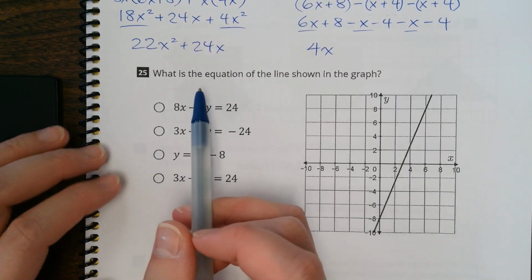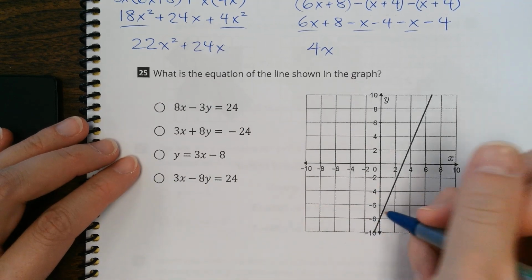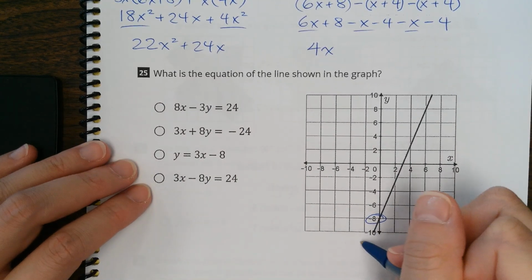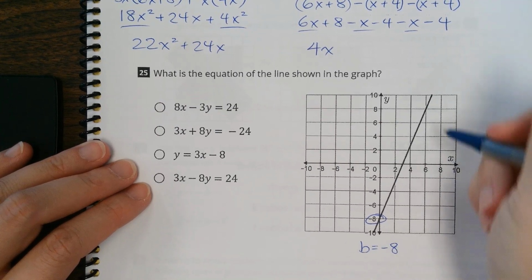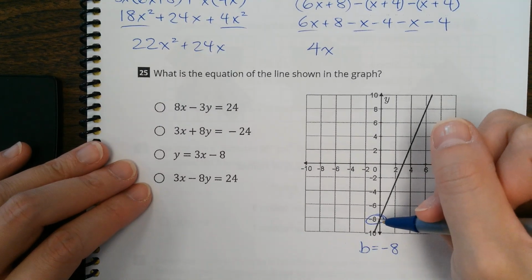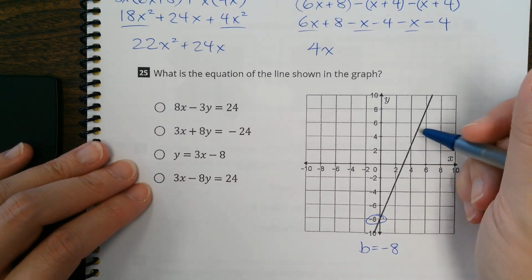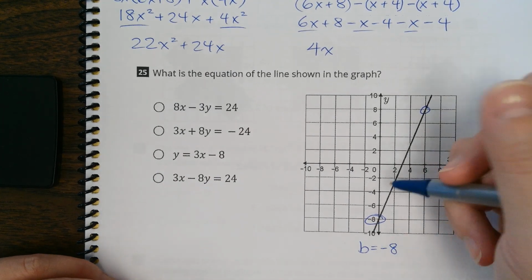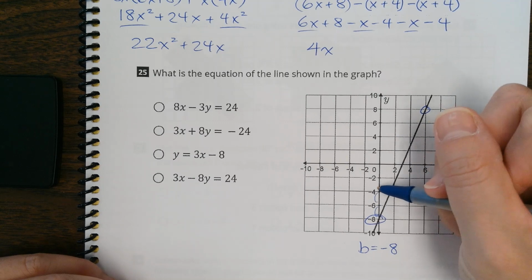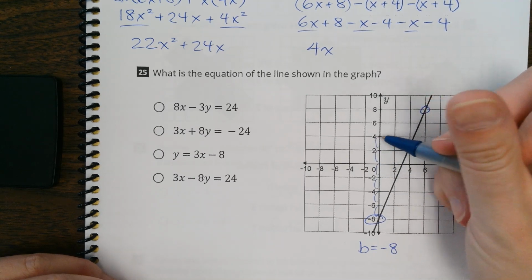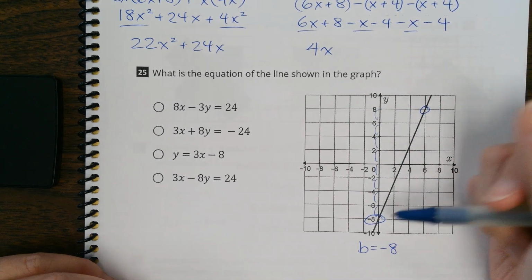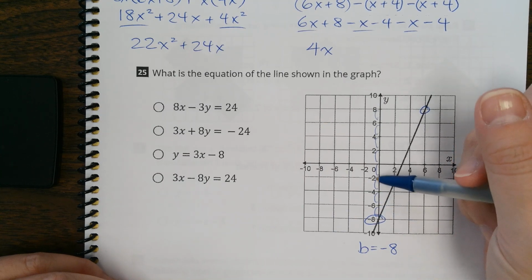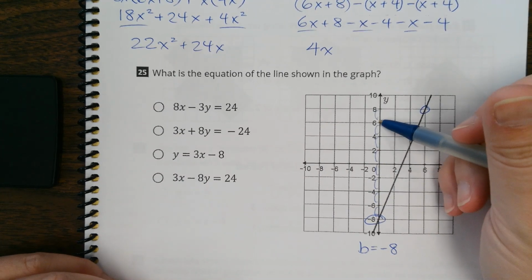Okay. What is the equation of the line shown? My y-intercept, -8. My slope, let's find 2 points that are nice and neat. So I'm going to choose this one because it's right on the grid. So what's my rise? Okay. 1, 2, 3, 4, 5, 6, 7, 8.